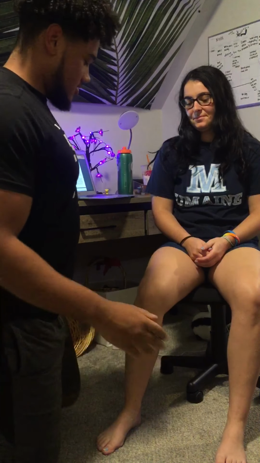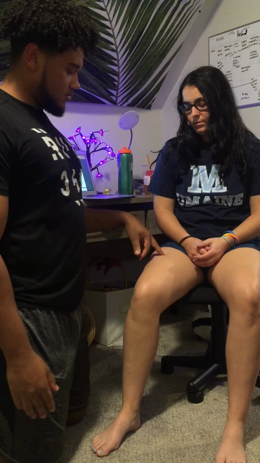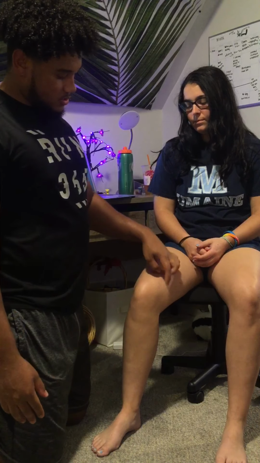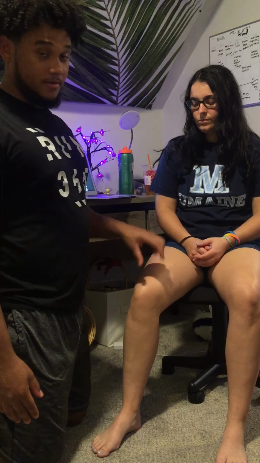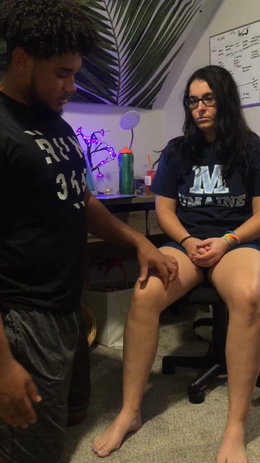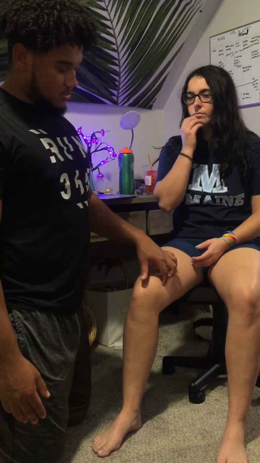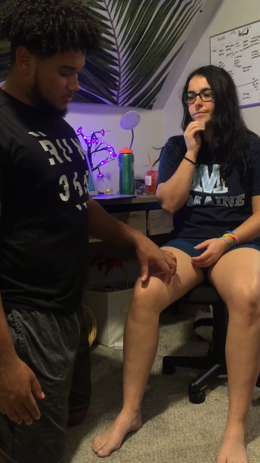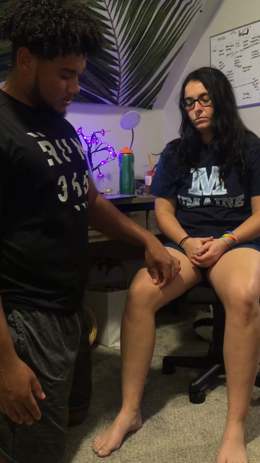So today I'll be doing a knee palpation. First I'm going to start with the bones. So here's the femur. This is the shaft, the medial epicondyle, lateral epicondyle. And then inferior to that are the medial condyles and lateral condyles. On the medial side, superior to the medial epicondyle is the adductor tubercle.